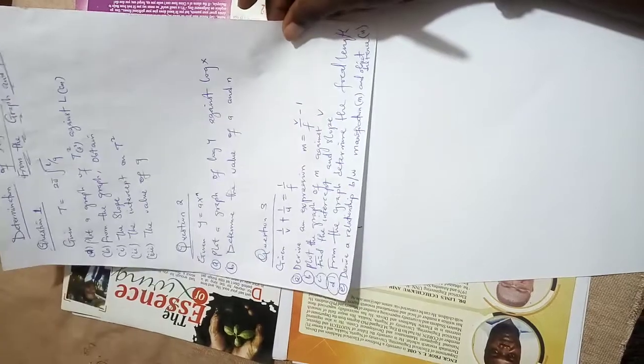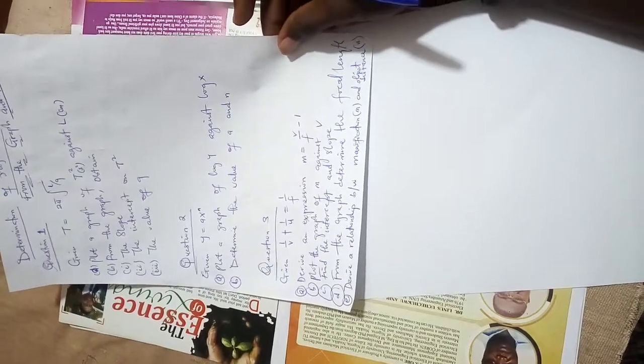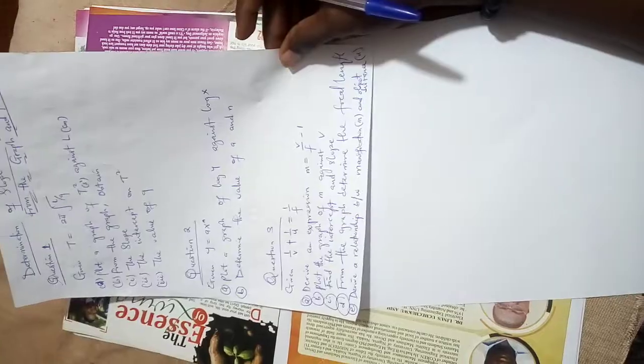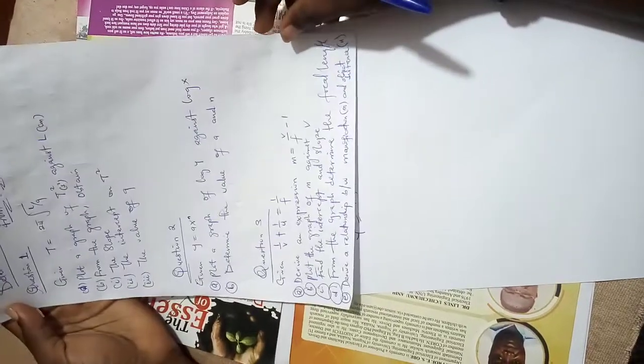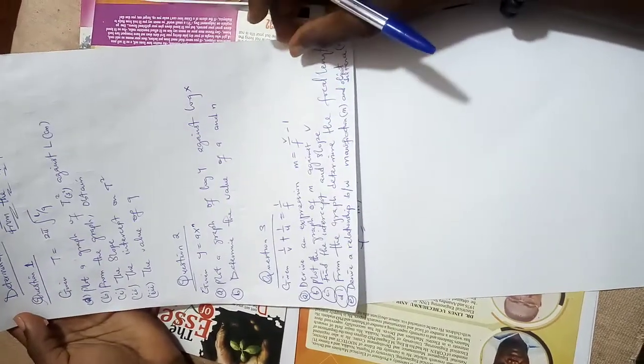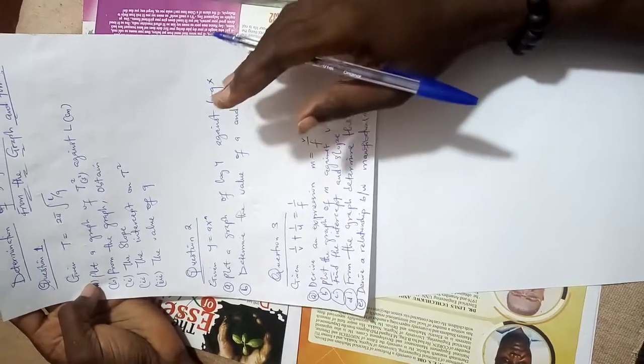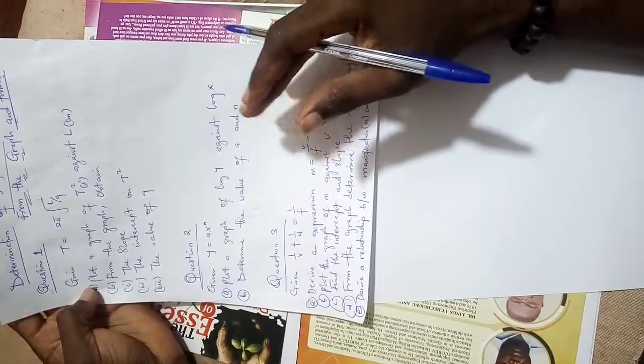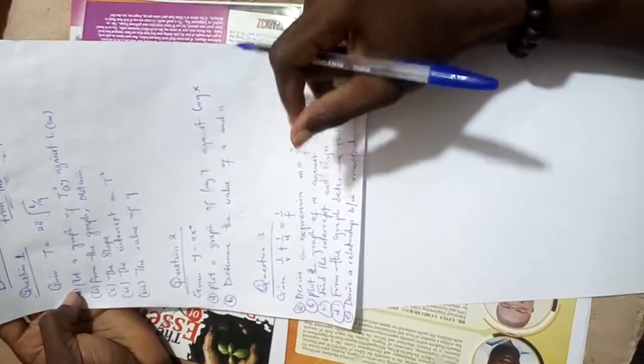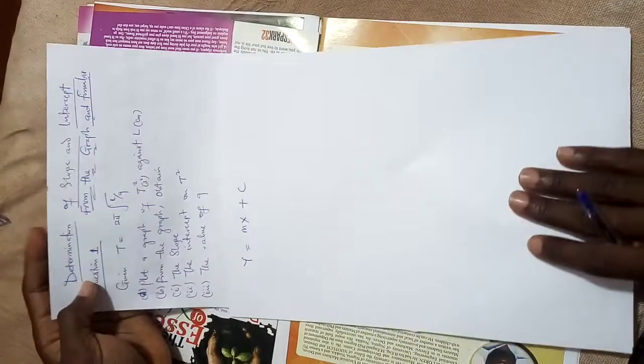So now we are not going to consider the table of values, as we are not interested in the scaling in this topic. I'll give you the questions, we'll check out the questions and also find our intercept and slope and other questions that are required. So let's look at this first question here.